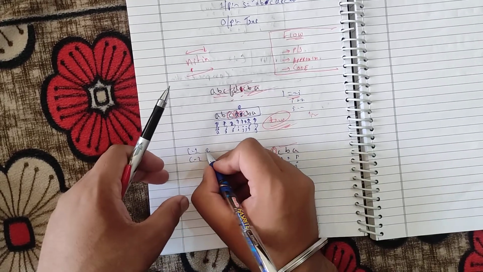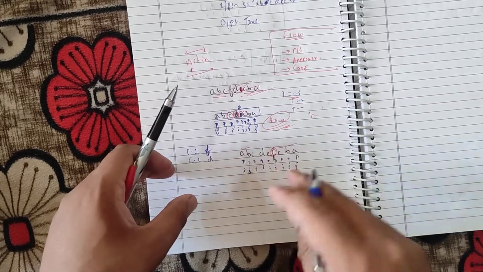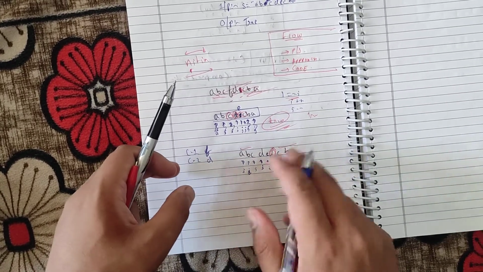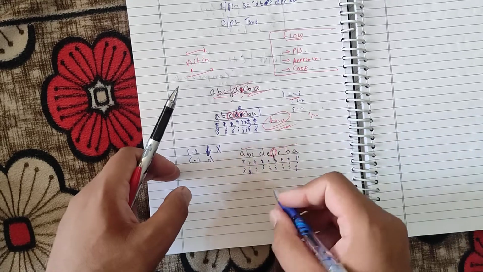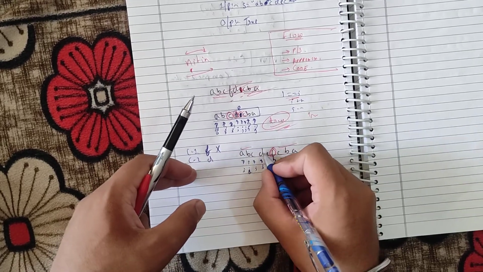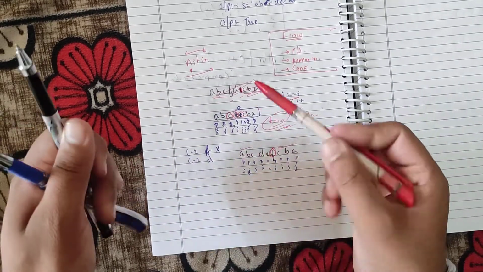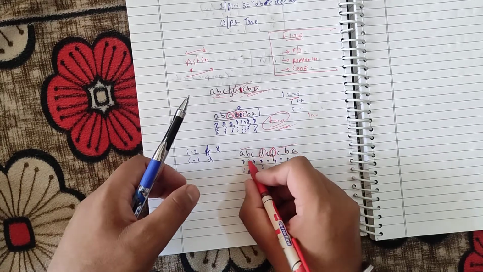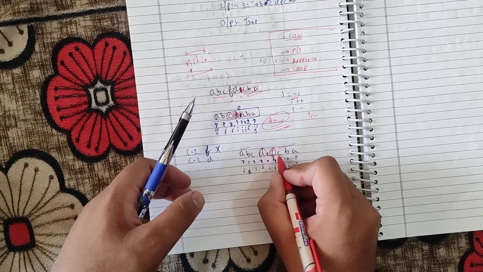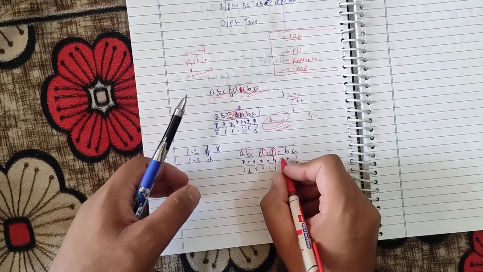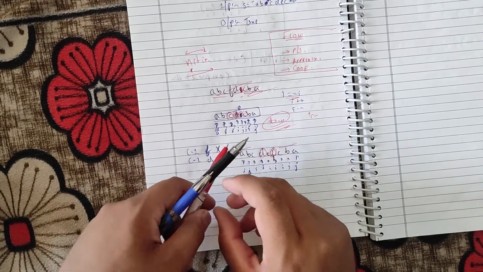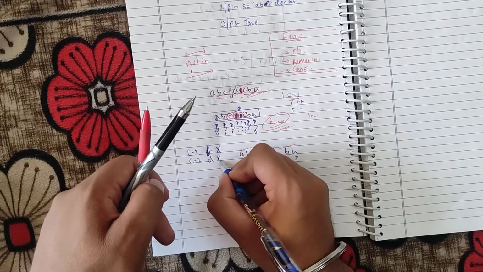My case 1 is if I skip F. Is it making a palindrome? No, it's not making a palindrome. So my case 1 will not work. Now in my case 2, what if I skip D? Then what will I have? I will have A, B, C, E, F, C, B, A. Is it making a palindrome? No, still it's not making a palindrome. So my case 2 is not working as well.